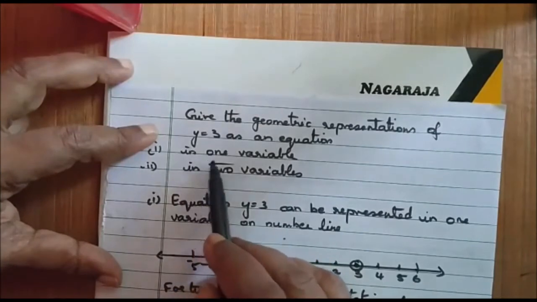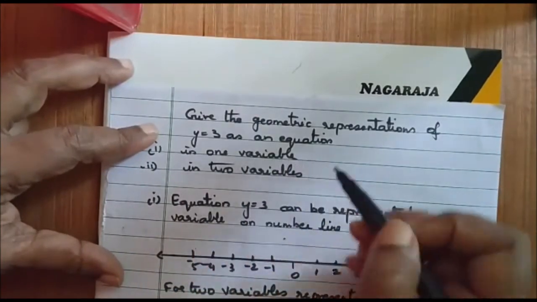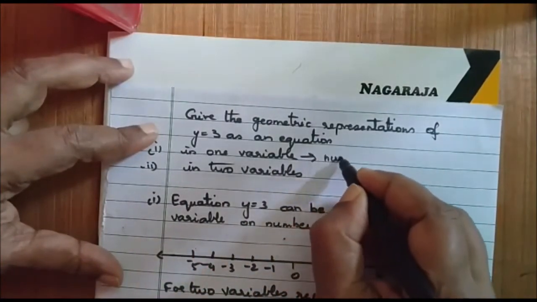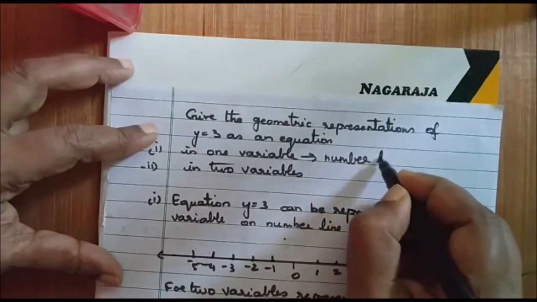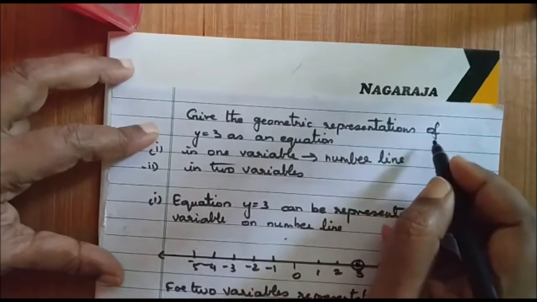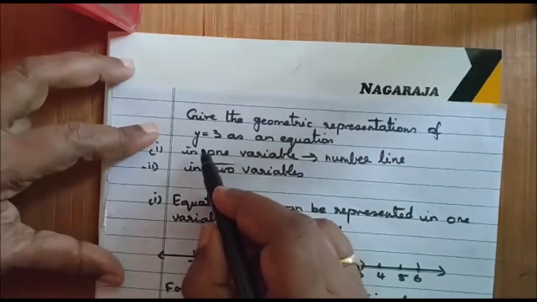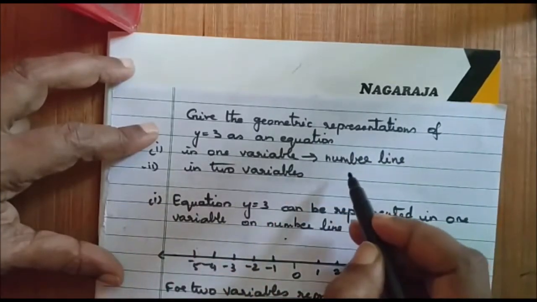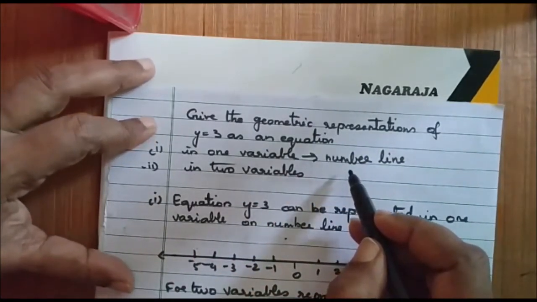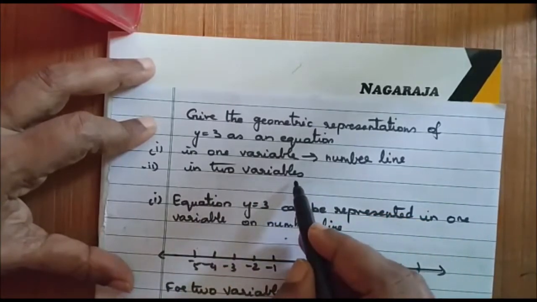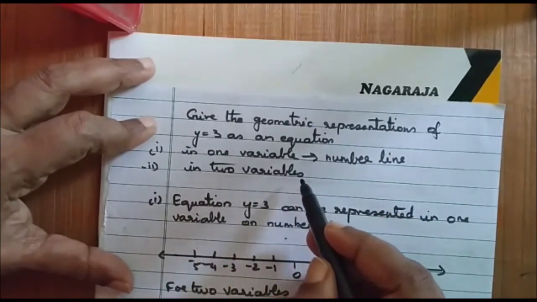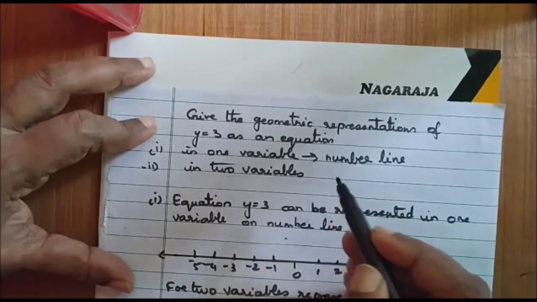Whenever you are asked to write the geometric representation of a given equation in one variable, you will represent it on a number line. When it is given in two variables, you will draw a line segment or a graph.